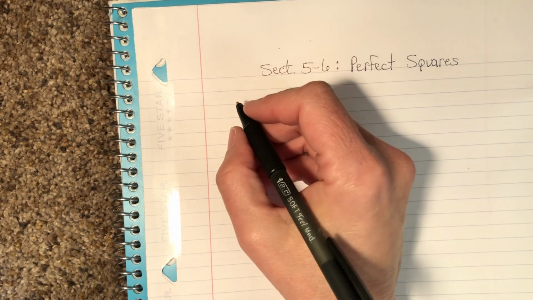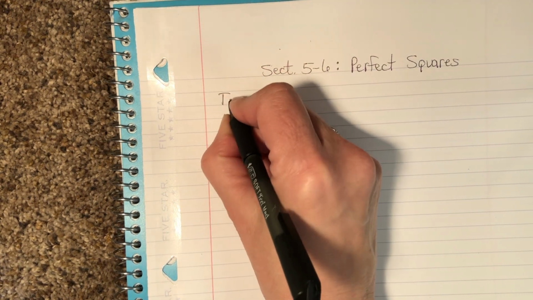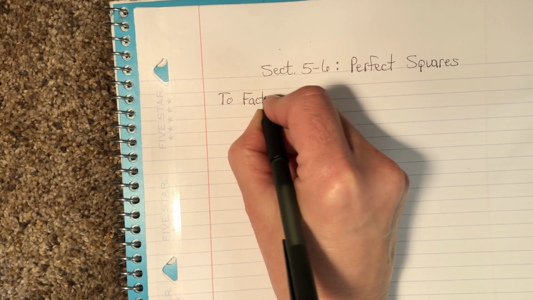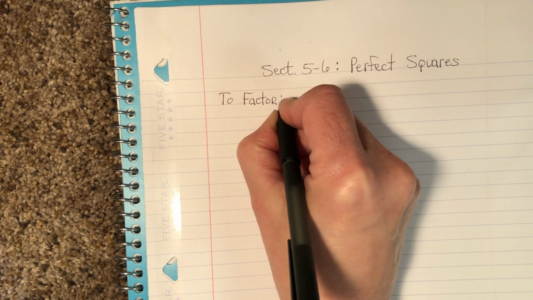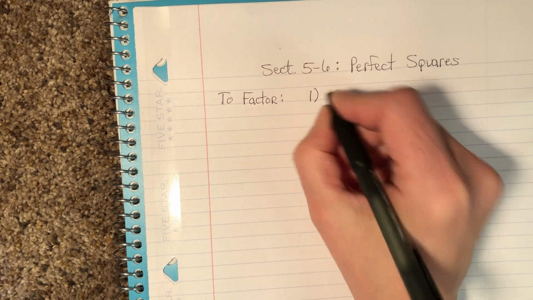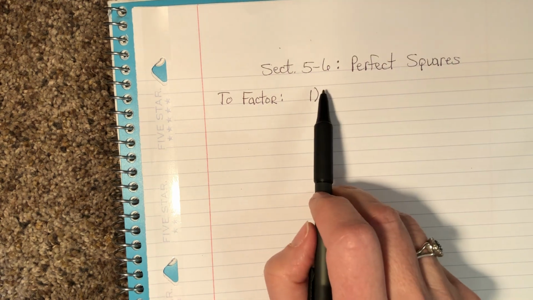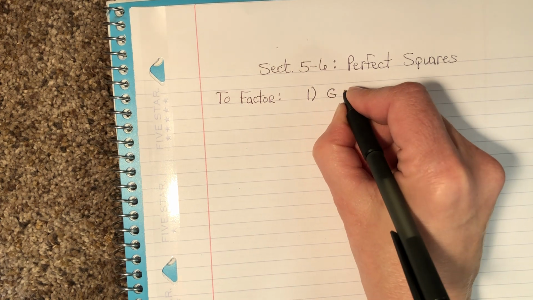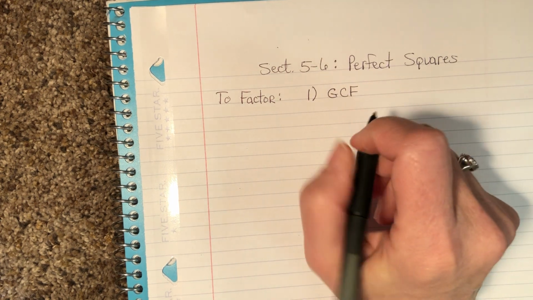Now, I want to start with our little checklist because we're going to keep building on it. To factor, it's really important that for every factoring problem, you go back to step 1 and follow these steps in order. Step 1 is to factor out the GCF, if there is one.